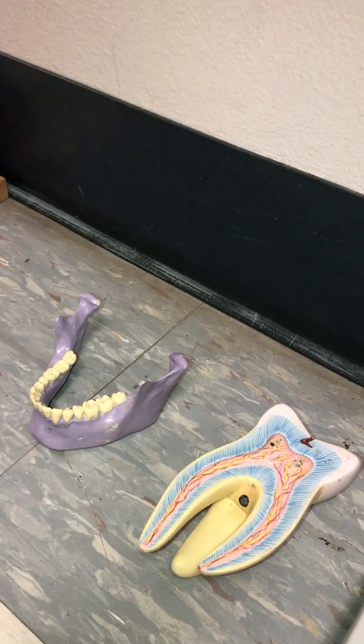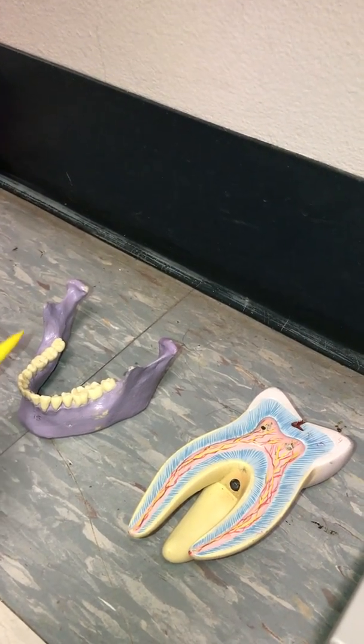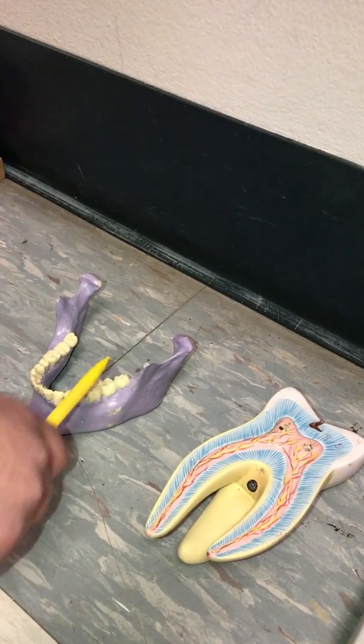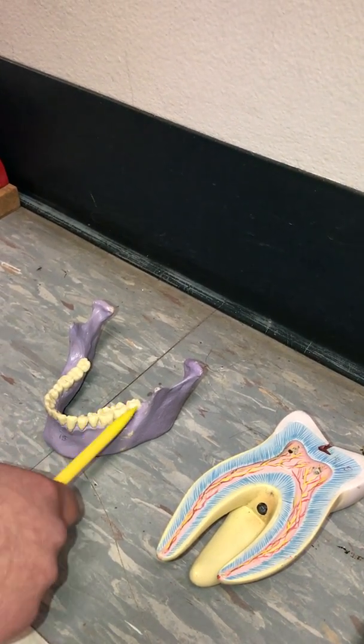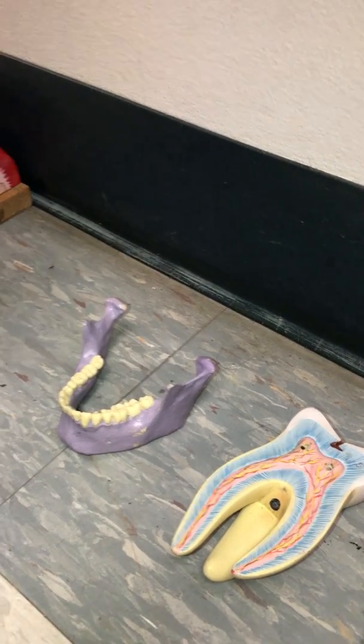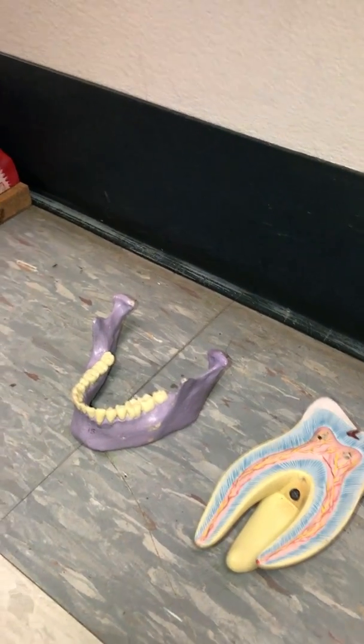Adult teeth are known as secondary teeth, and baby teeth are also known as deciduous teeth, which means they don't stay in the mouth. So next we move to the esophagus.